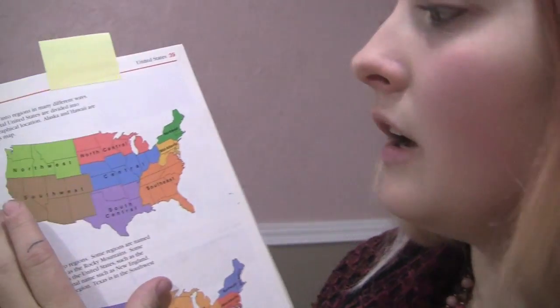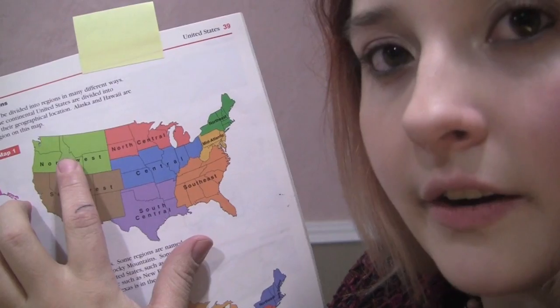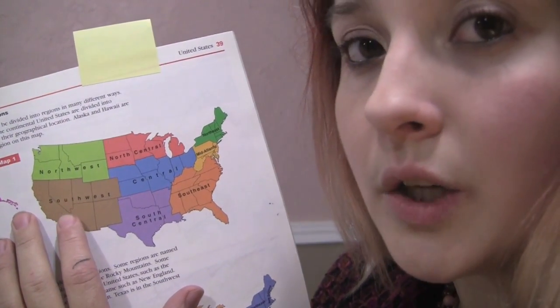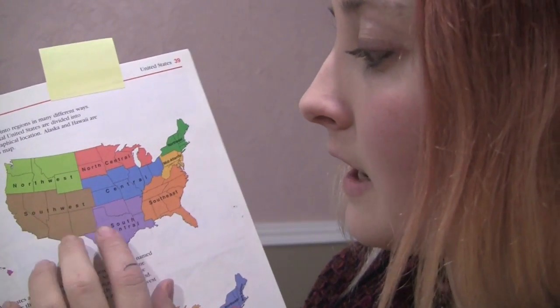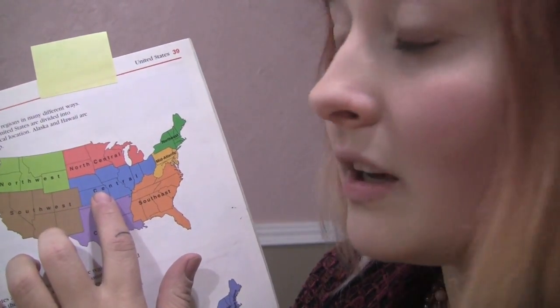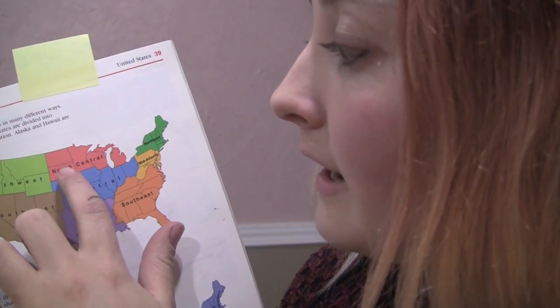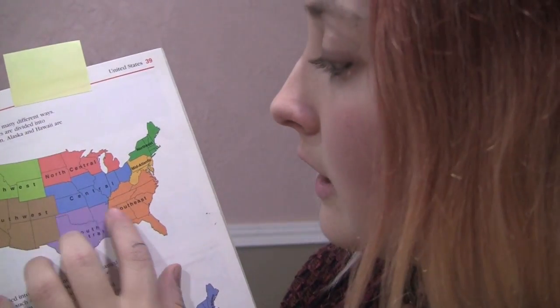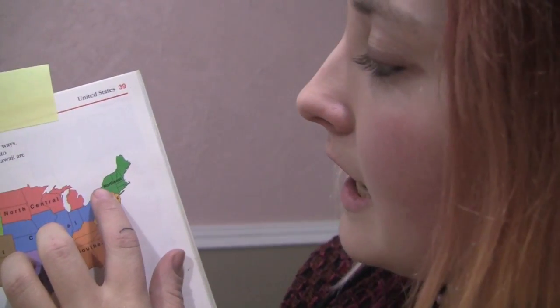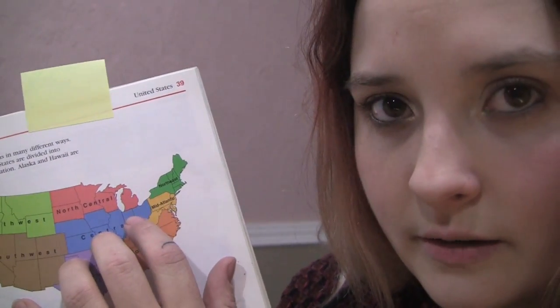So map 1 has it sectioned off, as you can see. There's a light green area, which is the northwest, a brown area, which is the southwest, purple, south central, blue, central, red, north central, orange, southeast, yellow, mid-Atlantic, and dark green is northeast.